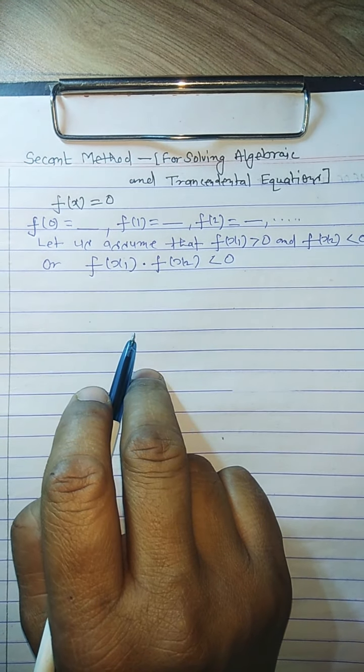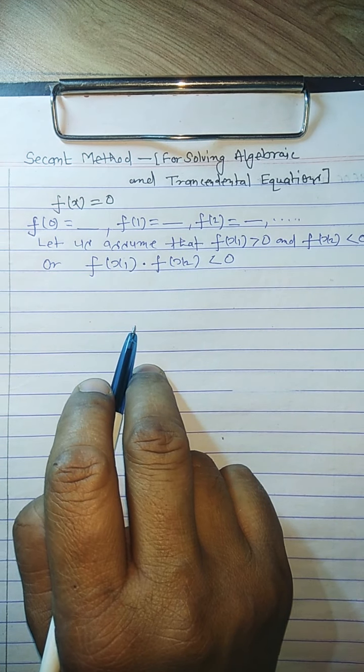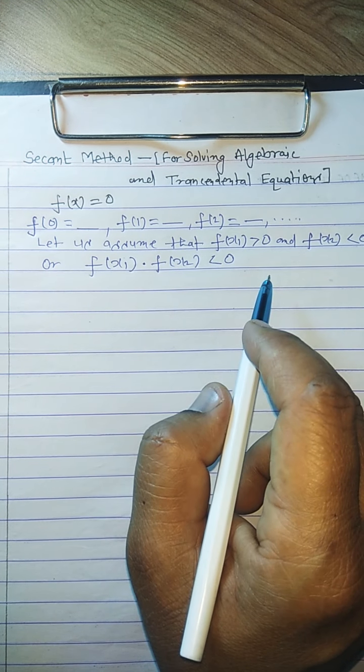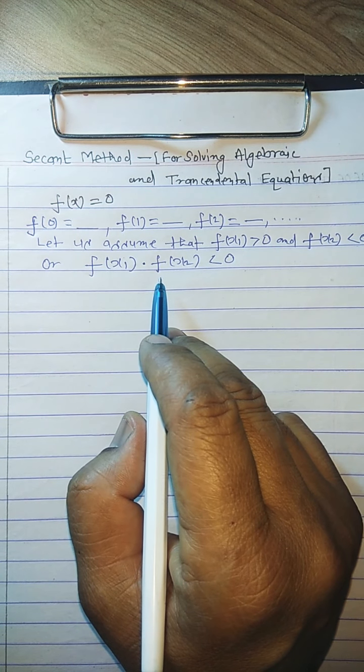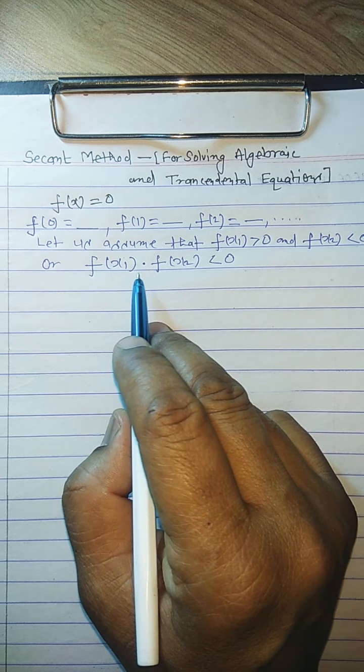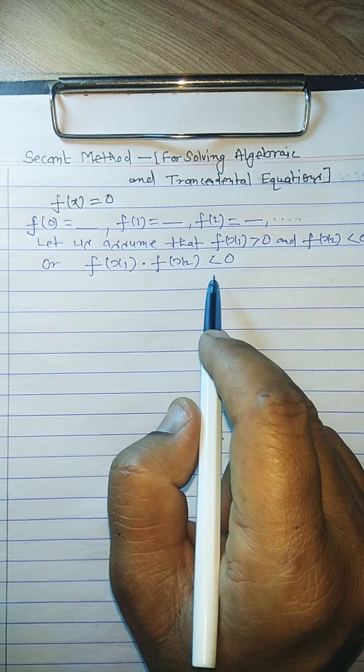This means first we locate the position of the first positive root. From the examination point of view, we just have to find the first positive root of the equation.